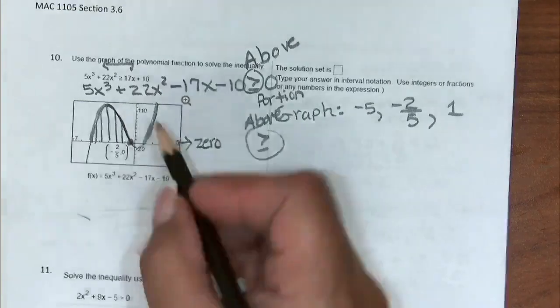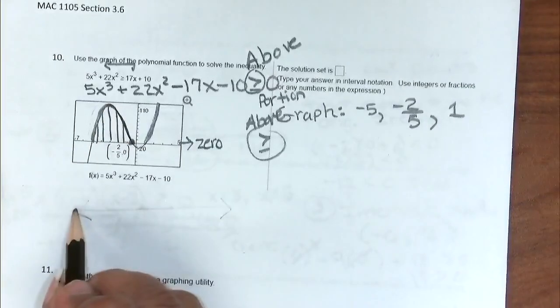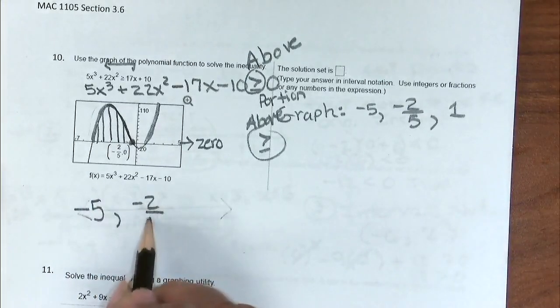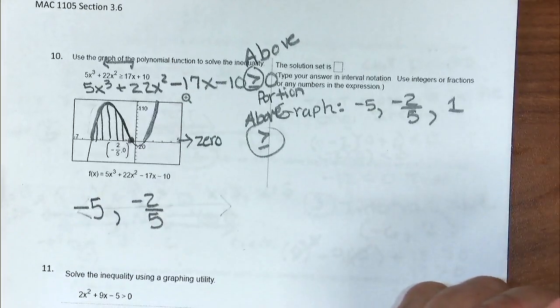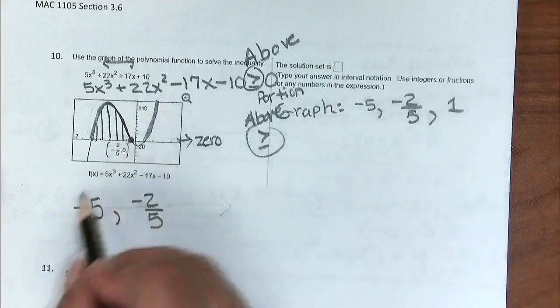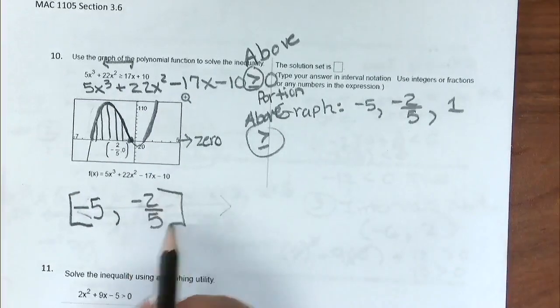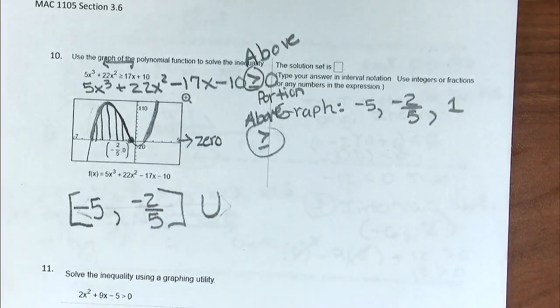Okay, we're also going to talk about this little tail, but let's first give the x values that go with this. It's anything from -5 to -2/5, and they gave me both of those values. What do you think? Should I put parentheses or brackets around these numbers? Brackets, and that's because of the little equal sign. So anything from here to here is good, or don't we have another above portion?